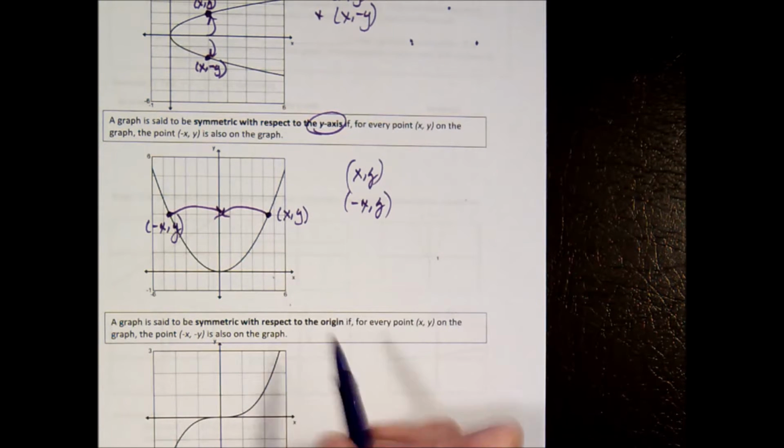A graph is said to be symmetric with respect to the origin, right here, if for every point x, y on the graph, so here is my x, y, you also have the point negative x, negative y. So if I went over x and up y, here I go over x and down y. So I have to have negative x and negative y. And if that's true, then your graph has symmetry to the origin.